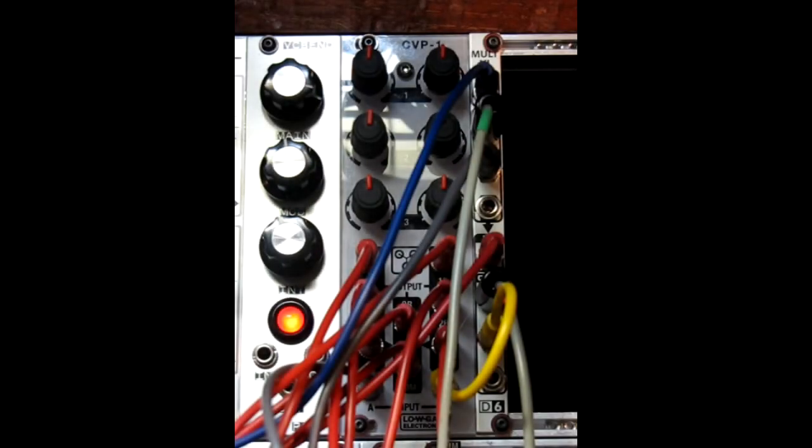In this patch, I have a ramp LFO generated by a Synthetic Sound Labs Modulation Orgy, as well as a weird LFO generated by Mutable Instruments Tides. The ramp LFO is going into the input for channel A. The Mutable Instruments LFO is going into the input for channel B.